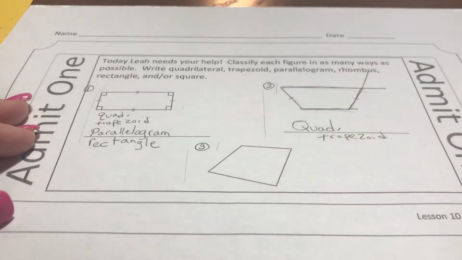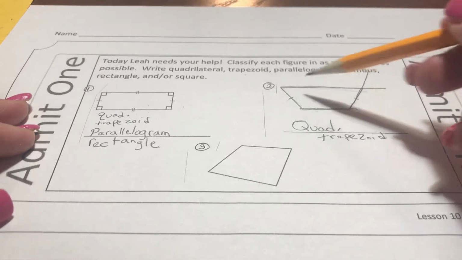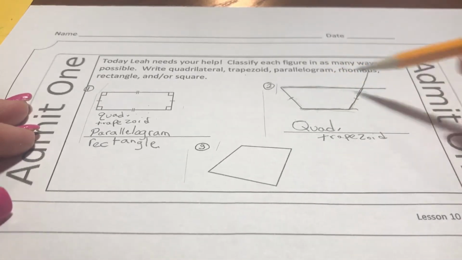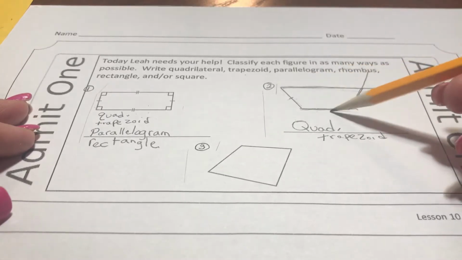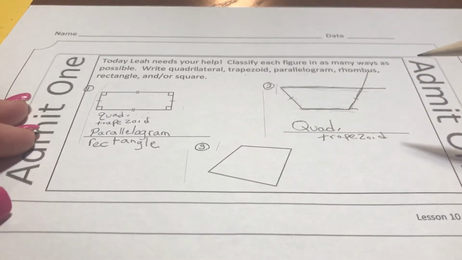Is it a parallelogram? Well, to be a parallelogram, you have to have two pairs of parallel sides. This does not. It only has one pair. This horizontal line, that horizontal line. So that's as far as you can name that one.